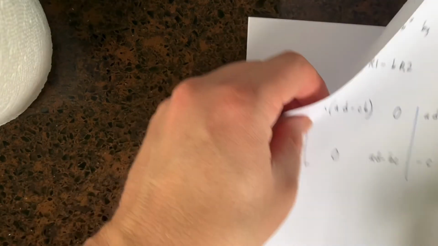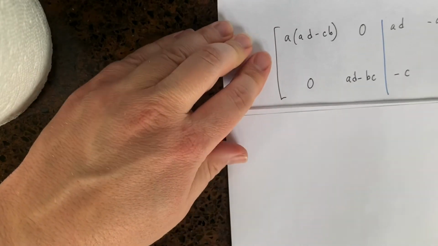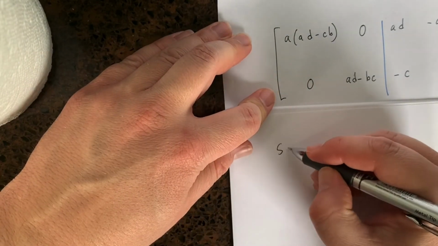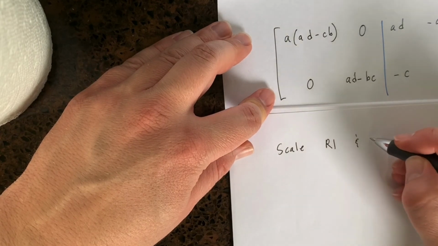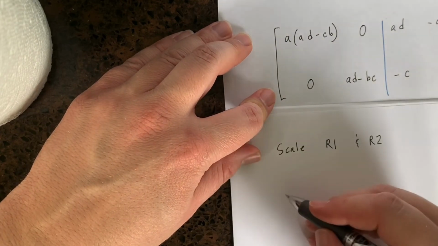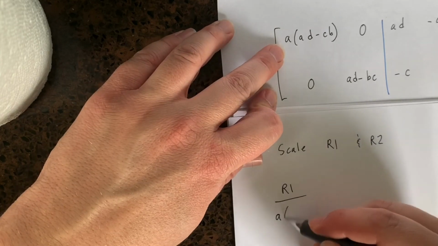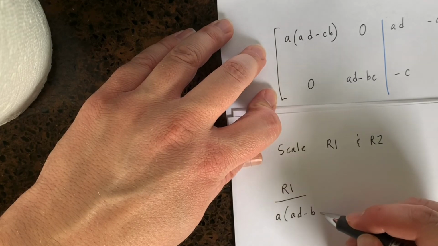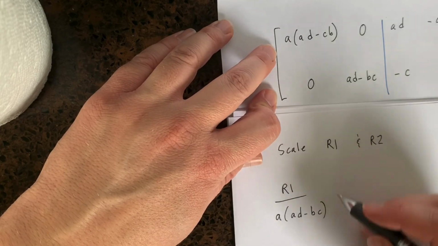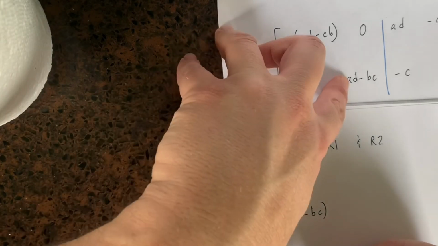So again, we'll take this and scale it. So we'll take row 1 divided by all that. And then we'll take row 2 divided by all that.